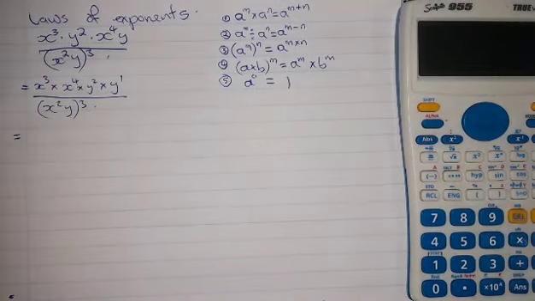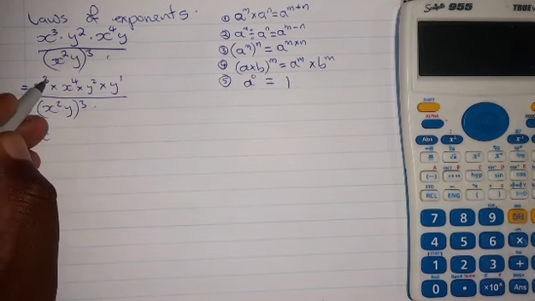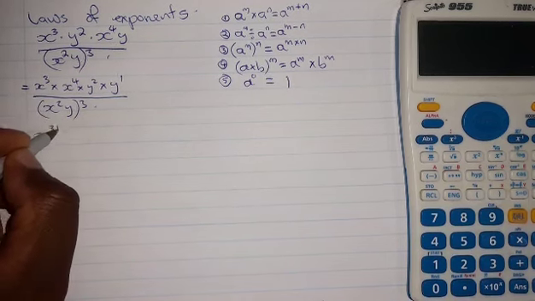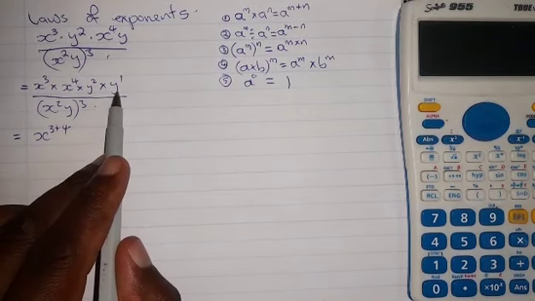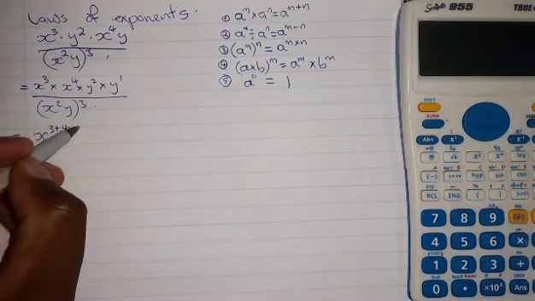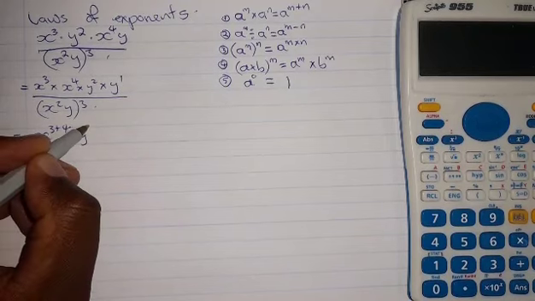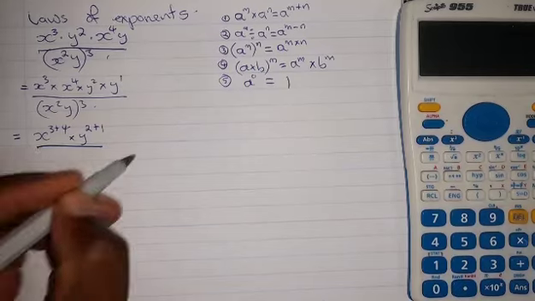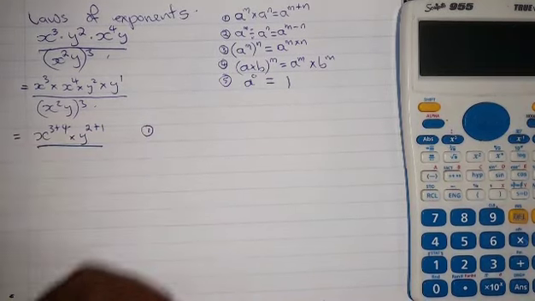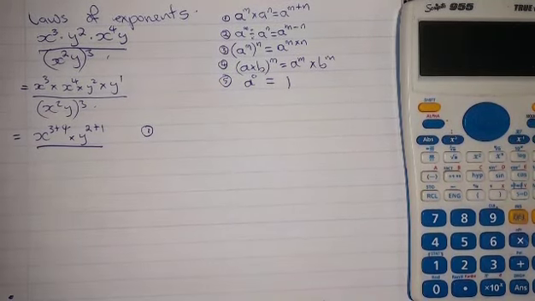So we do the same here. That's x 3 plus 4. We have the same situation here. There is y, there is y, so we just add the powers. So this is times y 2 plus 1. So I'm saying here we have used the first law according to my order here.